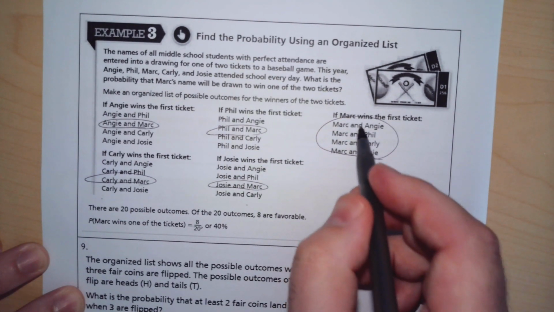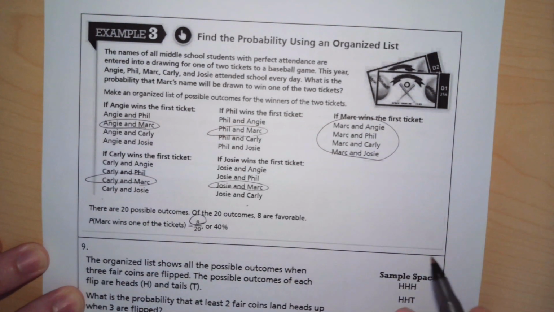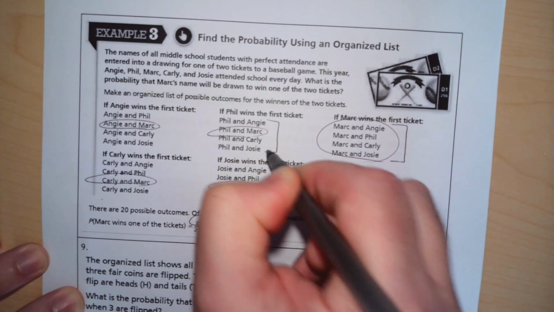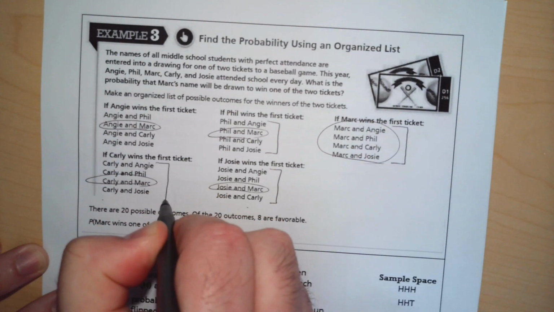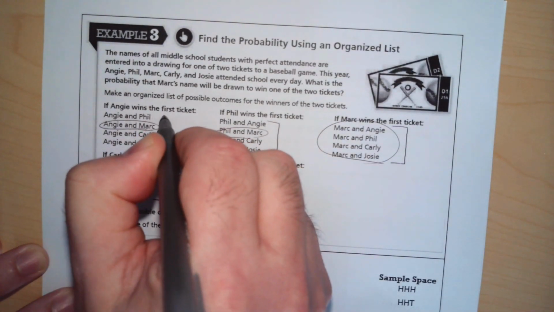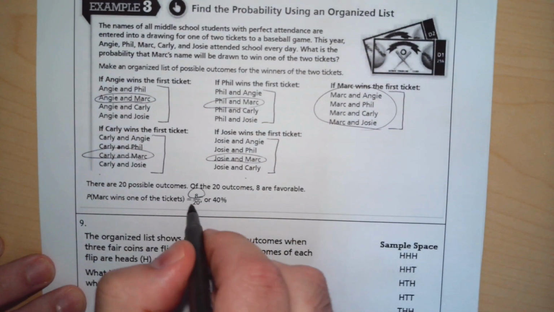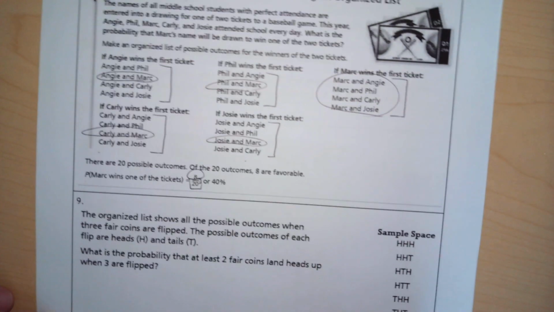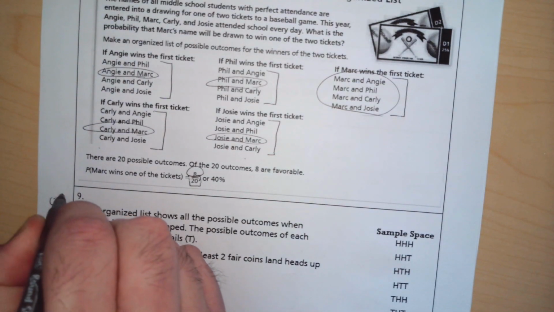So we have 1, 2, 3, 4, 5, 6, 7, 8. 20, so there's 4, 8, 12, 16, and 20. So this one's going to be on your own.